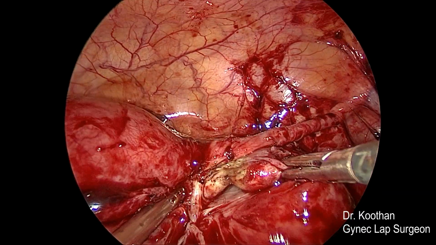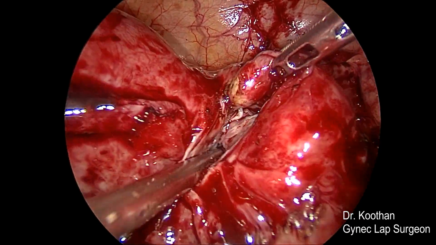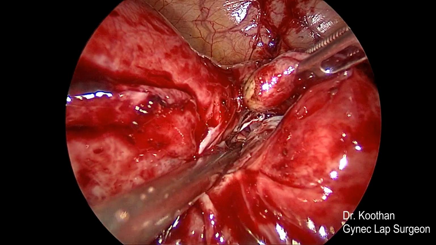Slowly dissecting it from the uterine adhesions. You can see the pus coming out of the tube.